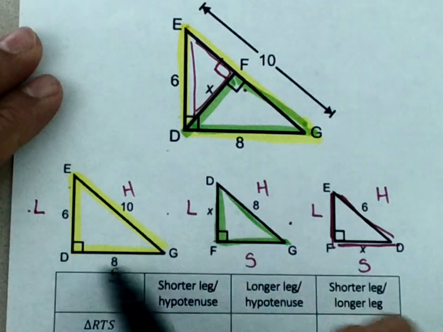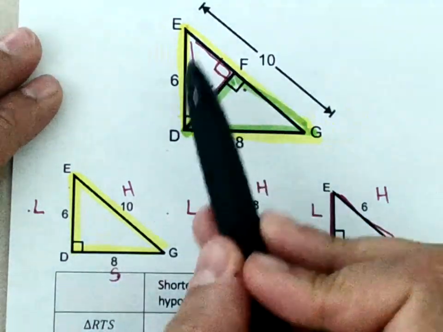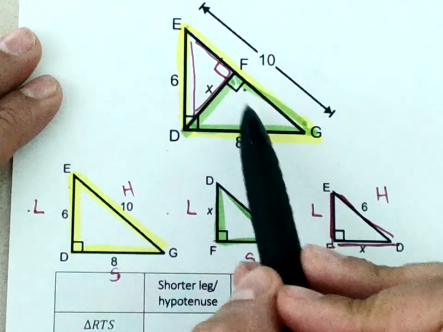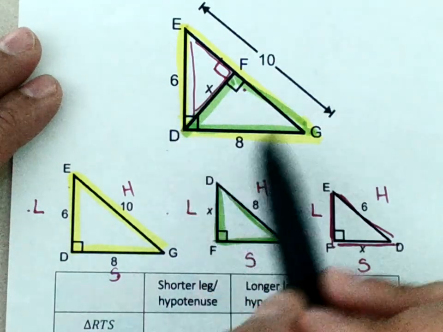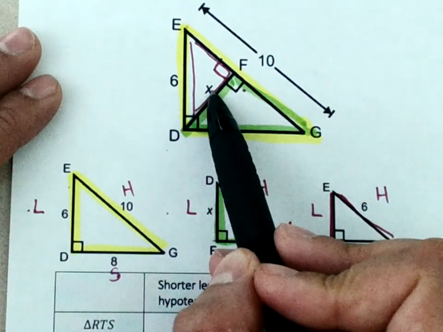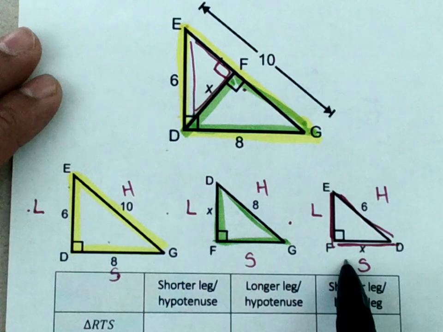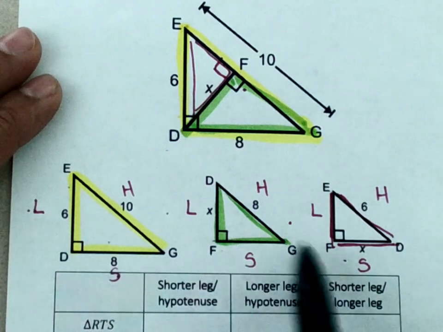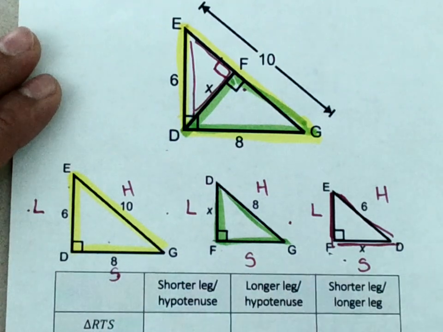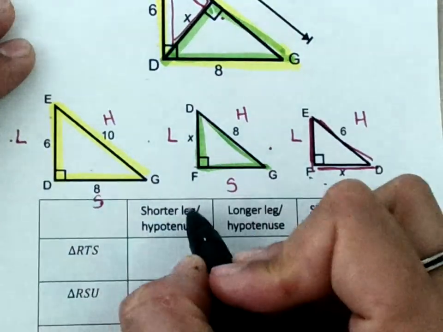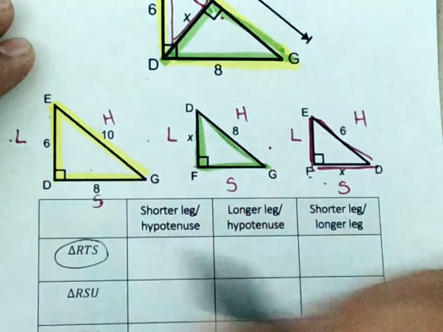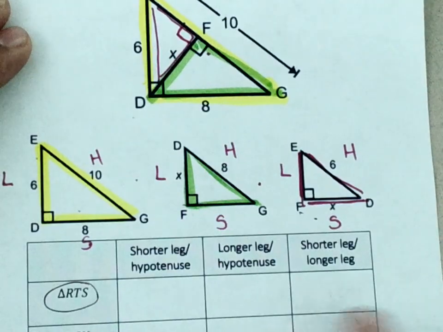So because they're all right triangles and they fit inside the same right triangle, we should be able to prove that these are similar. And if they're similar, we can figure out what x is. Because if these triangles are similar, that means they all have a ratio or a common rate amongst them. So let's fill out the table below. We want to figure out where these are incorrect.